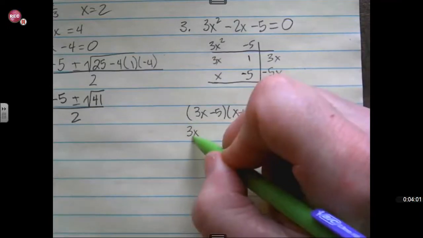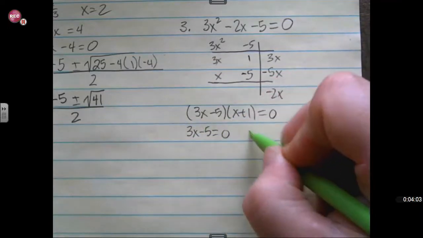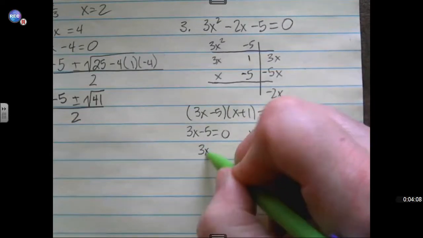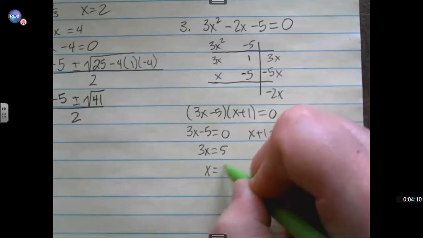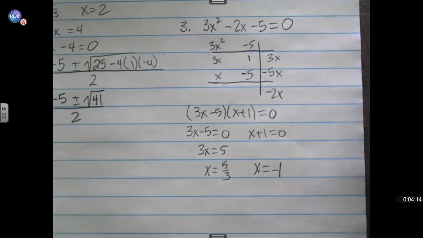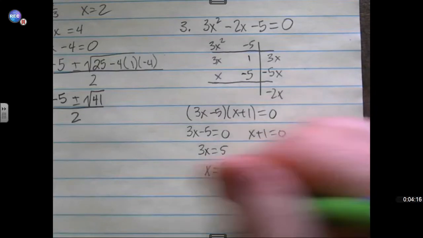So 3x minus 5 equals 0. X plus 1 equals 0. Move the 5. Divide by 3. Or remove the 1. So there's your answers.